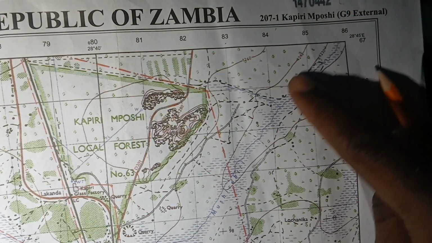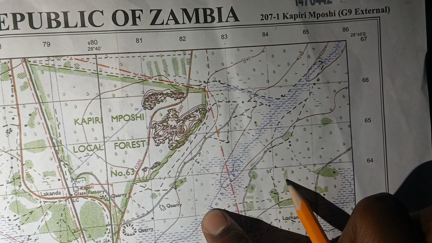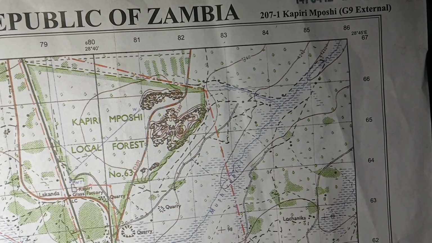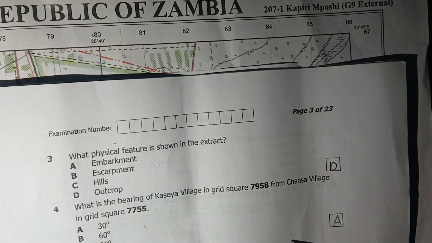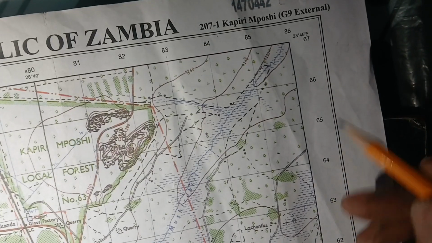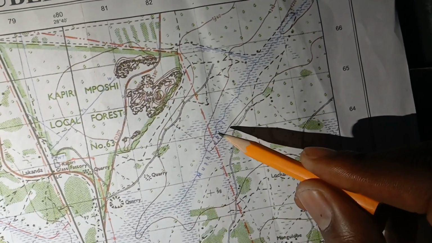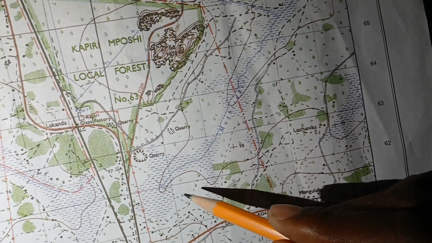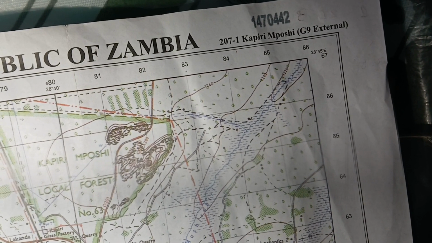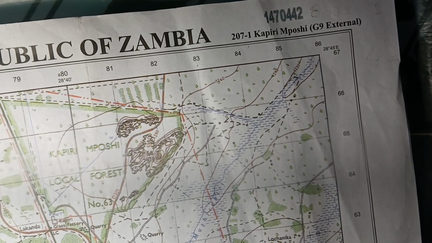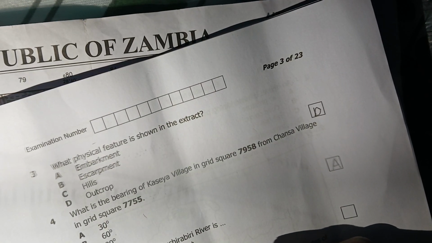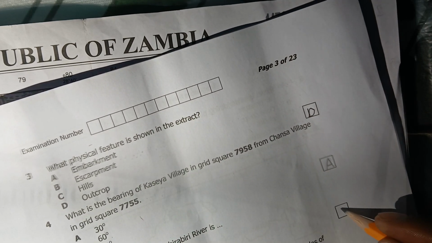It was going downward to the south, to the west side. So the answer here, you can even see the way it was going. It was going to the south down, but to the west side. So you say it started from the northeast to southwest, going down to the west. So you say the answer is A.